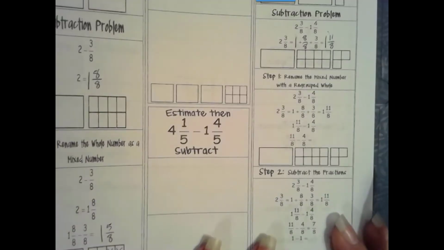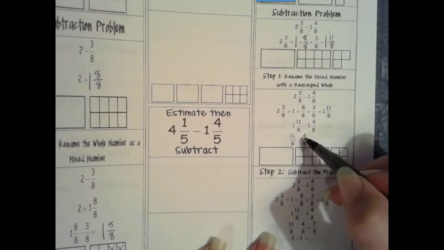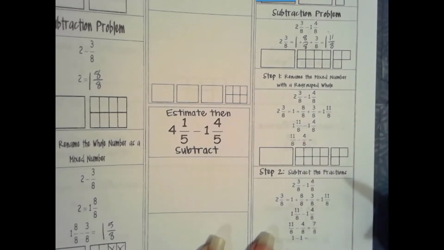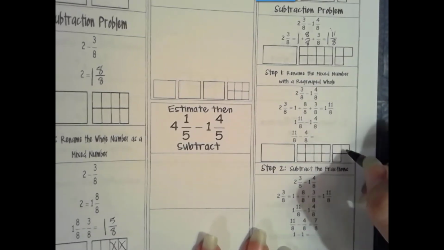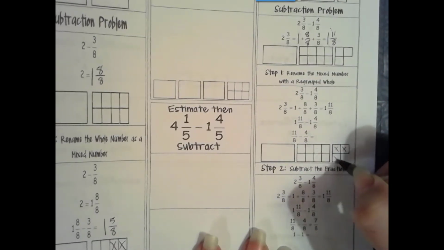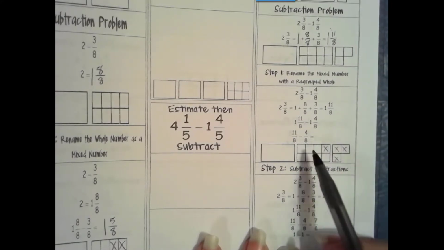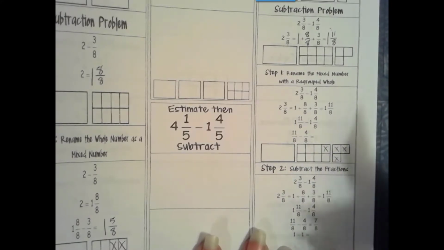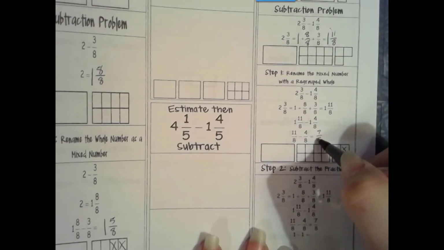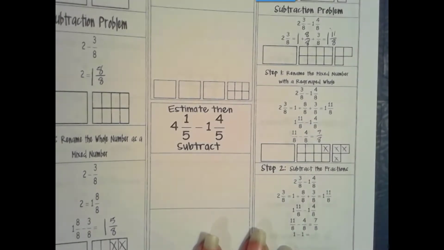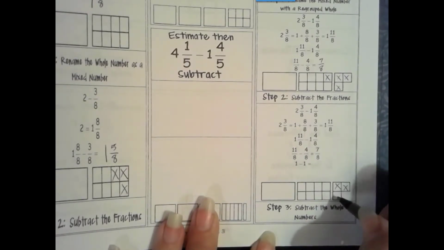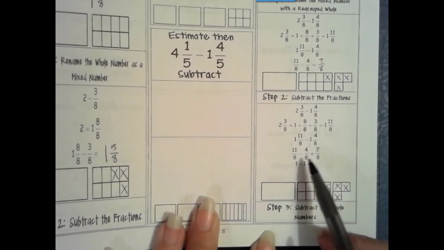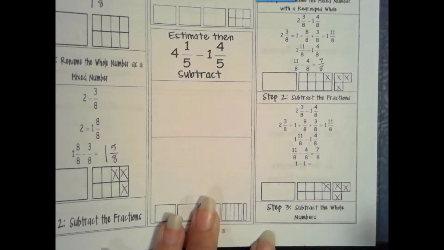So now that I have 1 and 11/8, and I'm taking away 1 and 4/8, first I need to subtract the fractions. 1, 2, 3, 4. And I have 1, 2, 3, 4, 5, 6, 7 eighths, just the fraction piece that I'm looking at. So we subtract the fractions first. I subtracted the fraction. I had 7/8. Now I subtract the whole number.